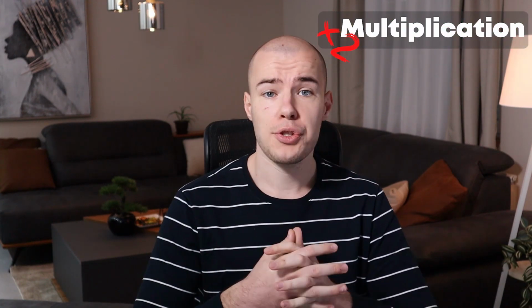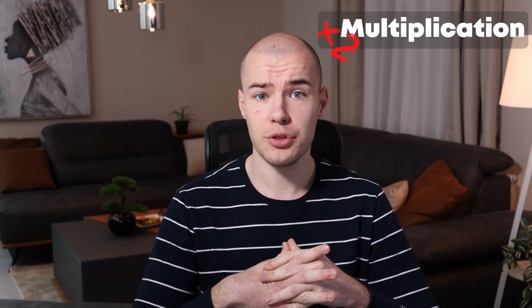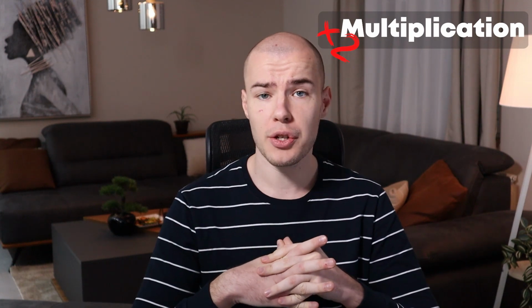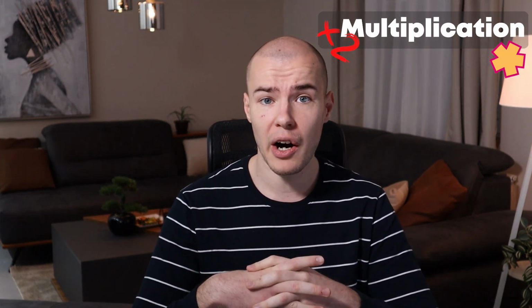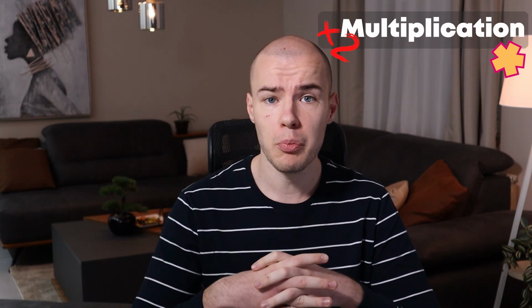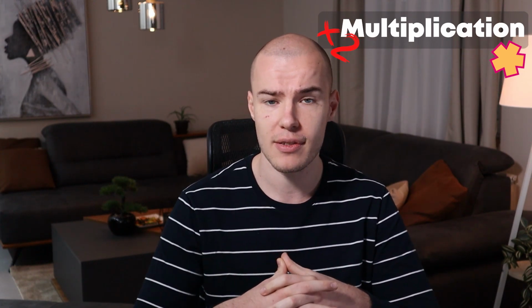So the third one is going to be multiplication. So for multiplication, we need 2 operands again, and we are going to be using the asterisk character to indicate to our compiler that we want to multiply 2 values that are stored inside of our operands. And the last basic operator that we will be covering today is going to be dedicated to division.